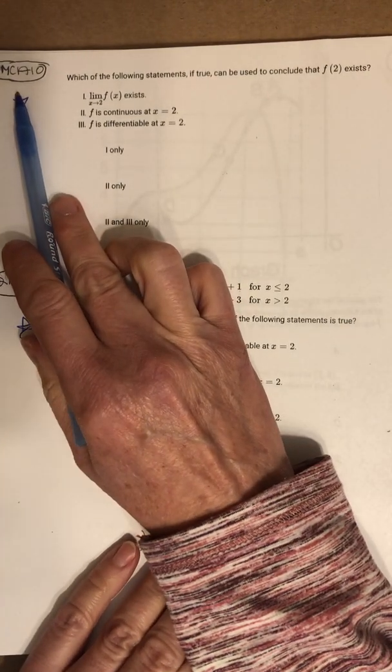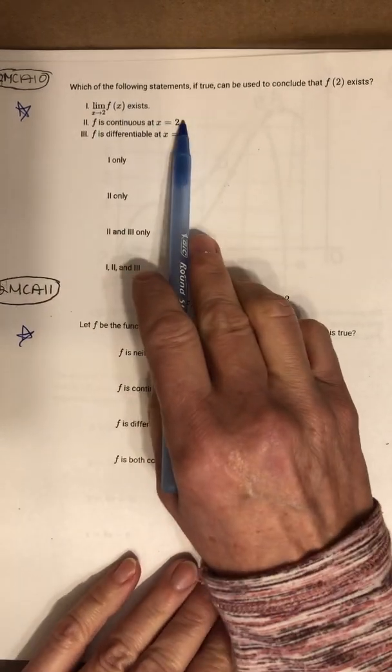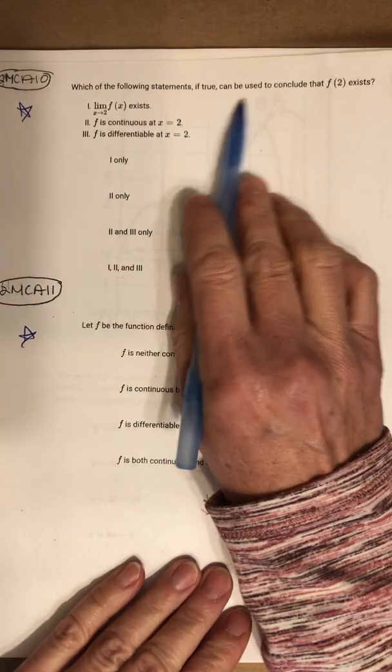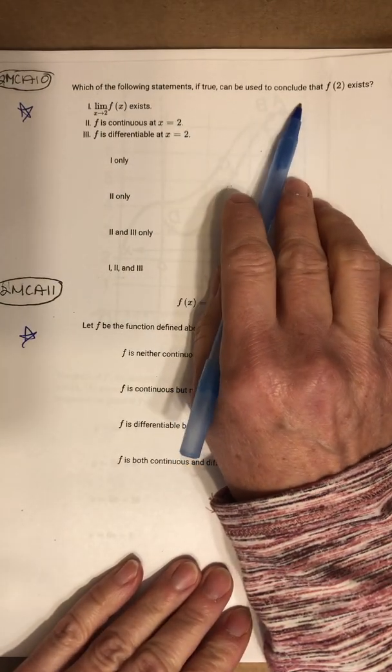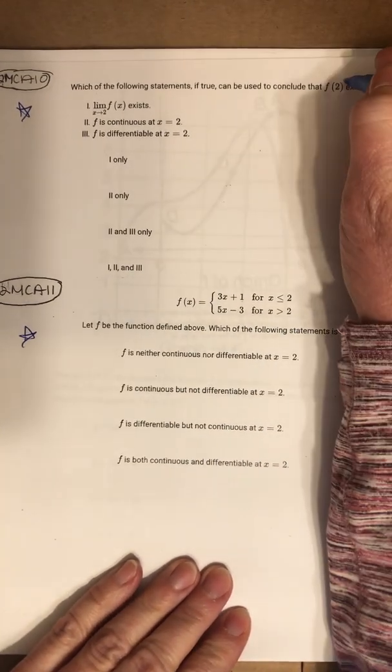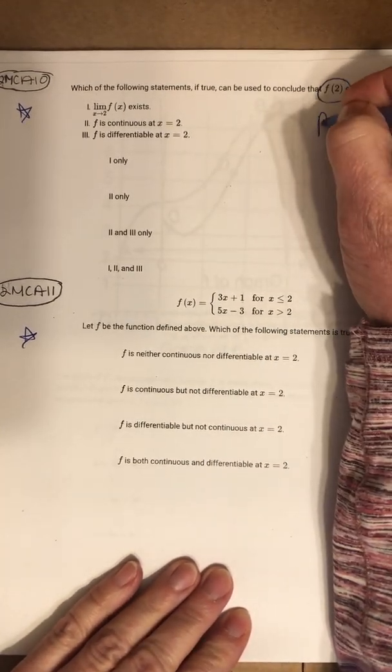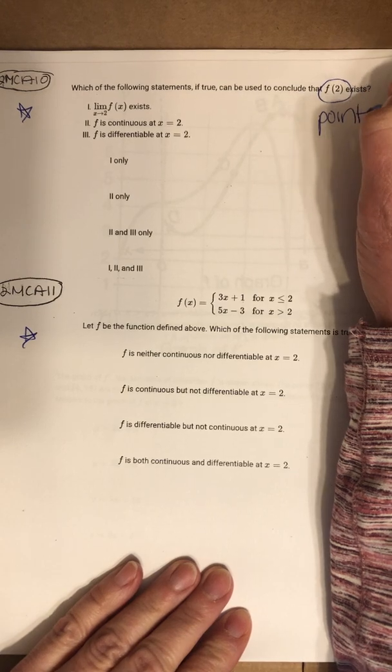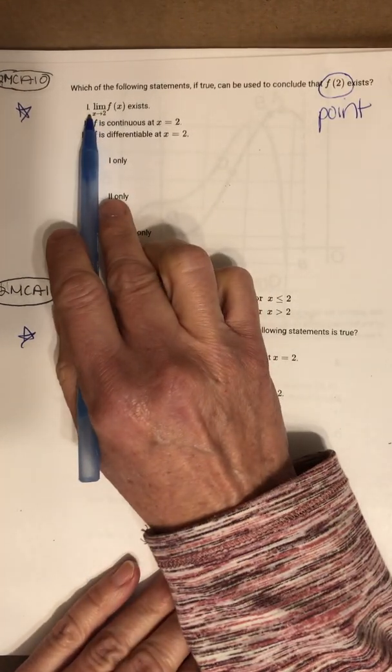So on 2MCA10, which of the following statements, if true, can be used to conclude that f of 2 exists? Notice that f of 2 is a point. Okay, let's check out number 1.